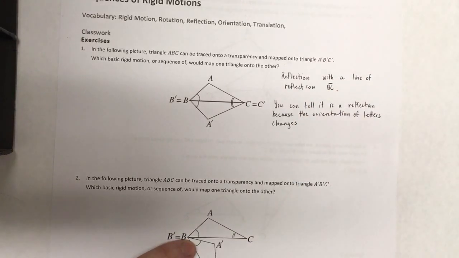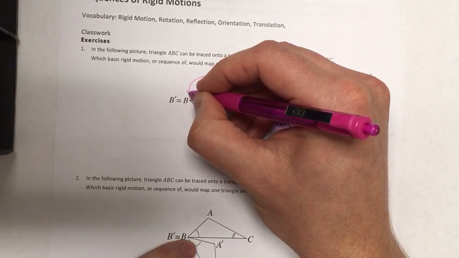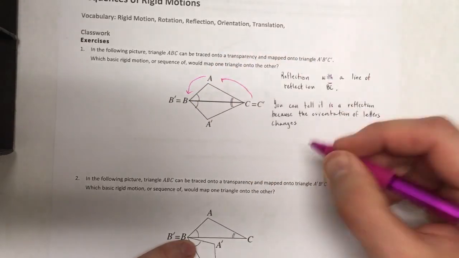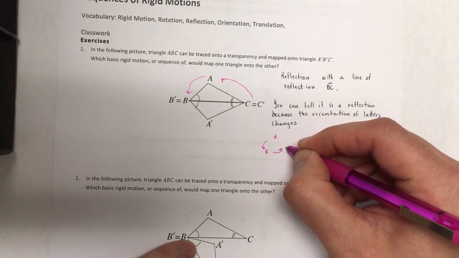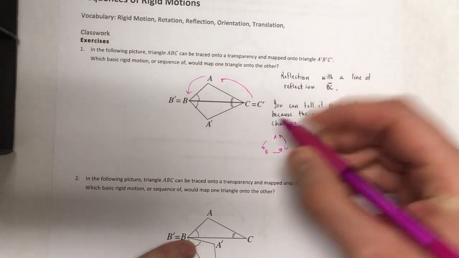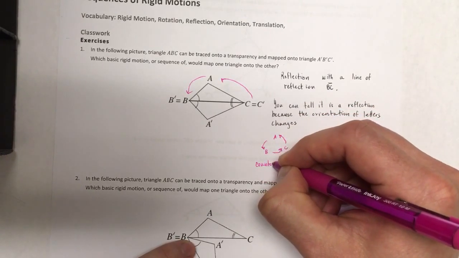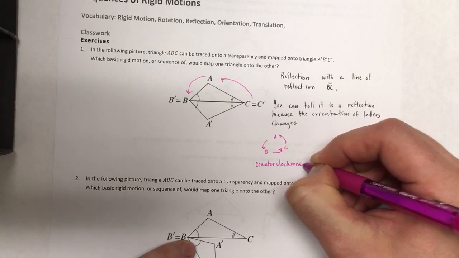And what I mean by that is if I were to look how A went to B, B goes to C, and C comes back to A. So A goes to B, B goes to C, and C goes back to A. I would notice that this is a counterclockwise order.